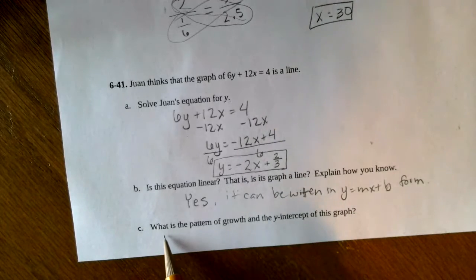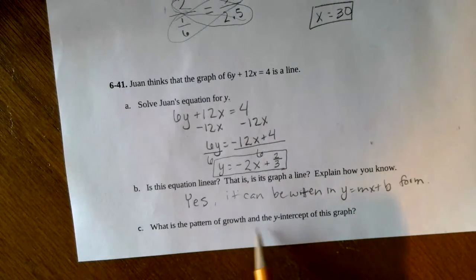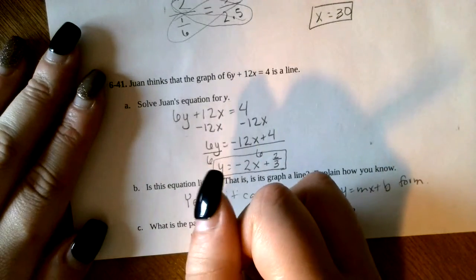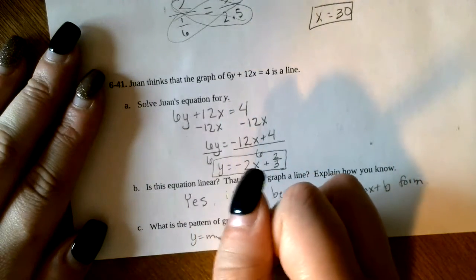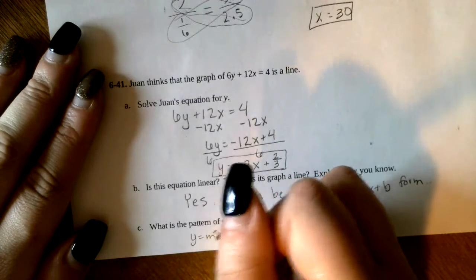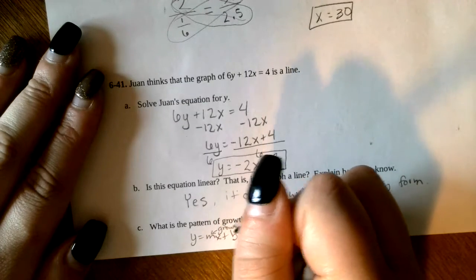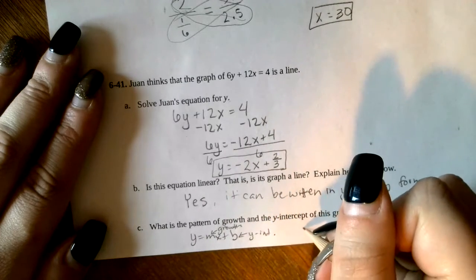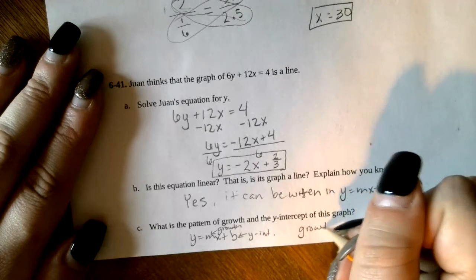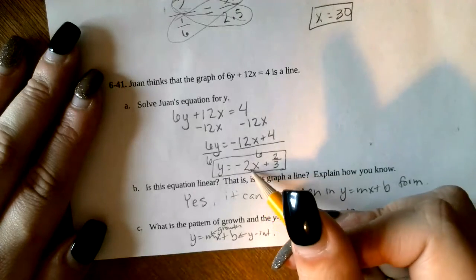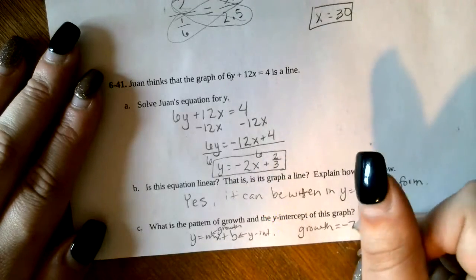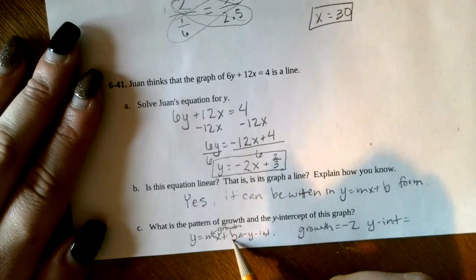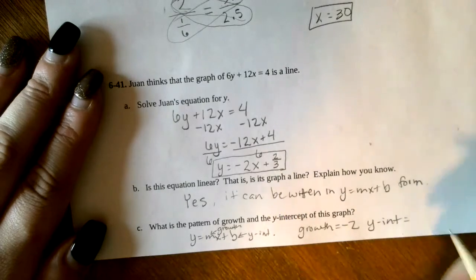All right, last bit, letter C. What is the pattern of growth and the y-intercept of the graph? All right, well, we know that y equals mx plus b form. I know that the m represents the growth, and the b represents the y-intercept. So my growth, when I look at where that m lines up in my rule, is negative 2. And my y-intercept, where that b lines up here, is 2/3.